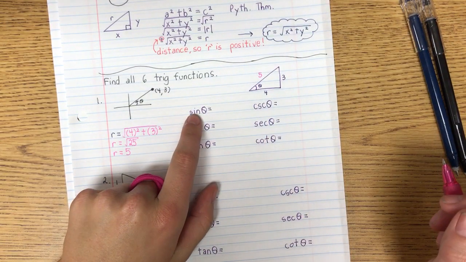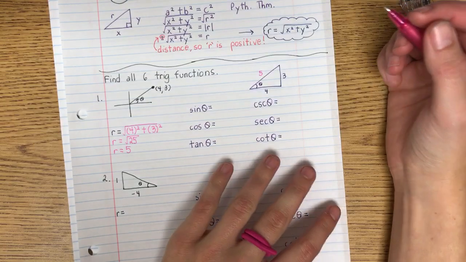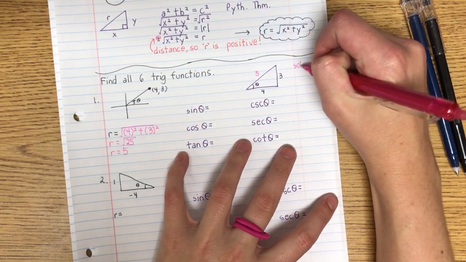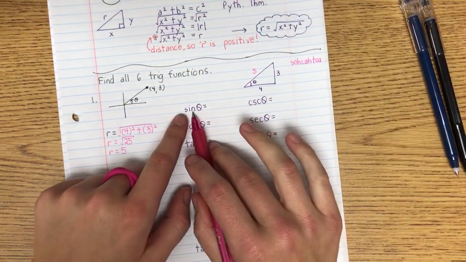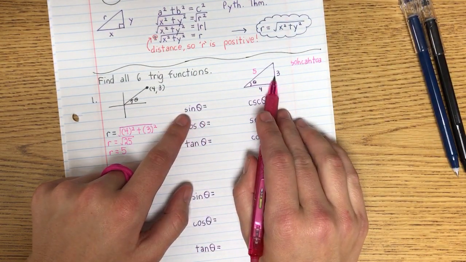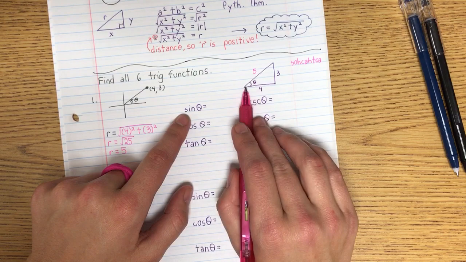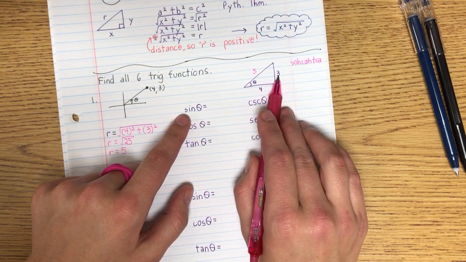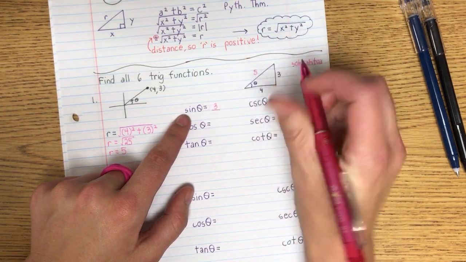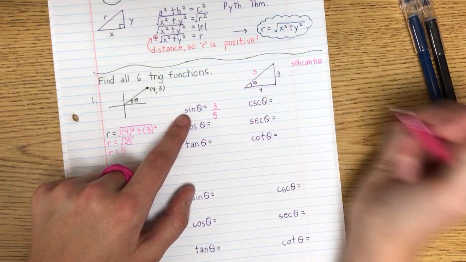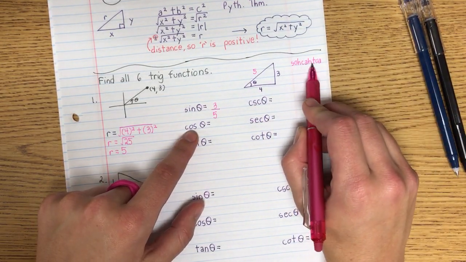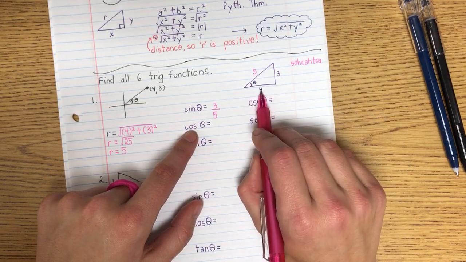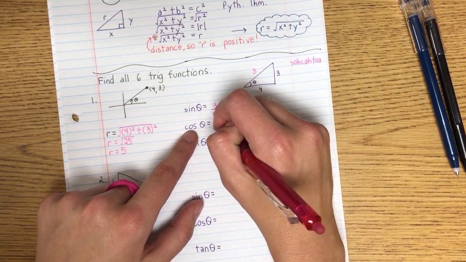Then for sine, remember, we're thinking SOHCAHTOA. For sine, we're talking opposite over hypotenuse. Opposite of theta is 3 over hypotenuse is 5. So sine of theta equals 3/5. Cosine of theta, adjacent over hypotenuse. Adjacent would be 4 over 5.